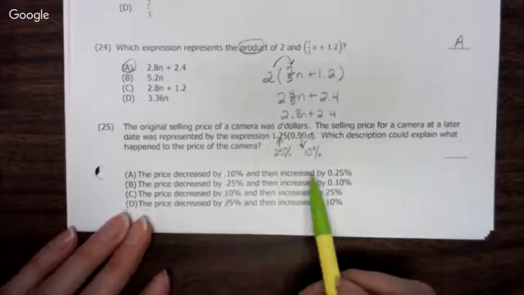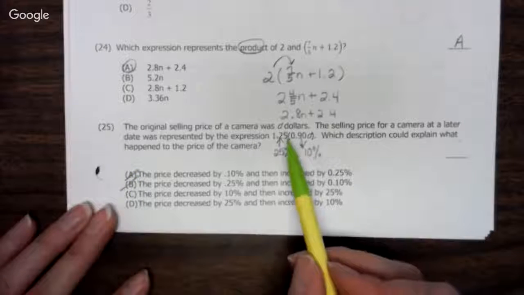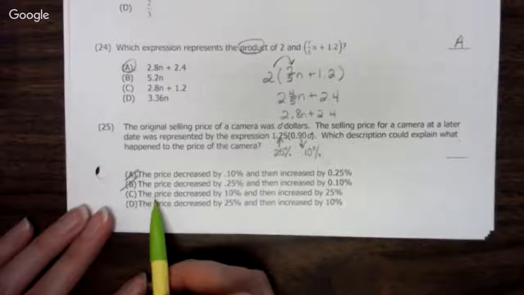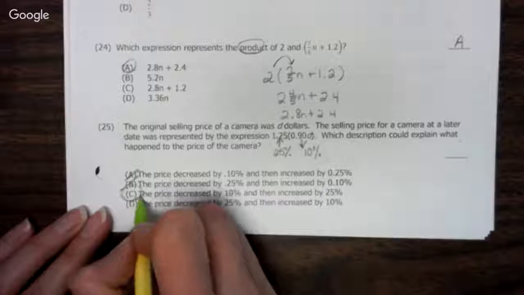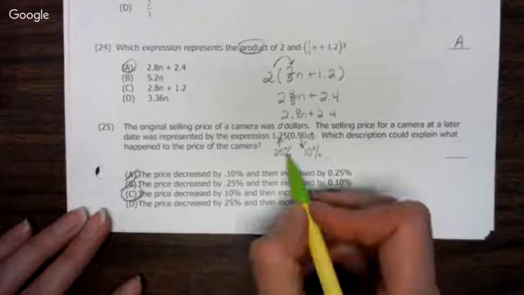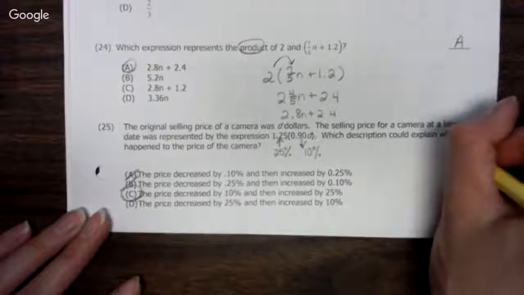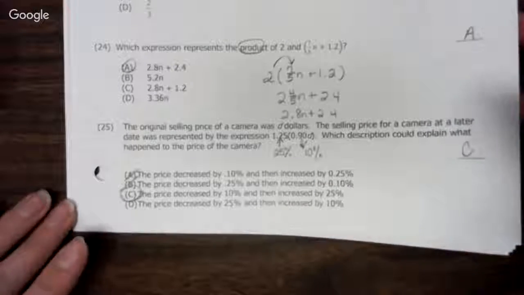So which one says that? Now, we can't have decimals in our percents because you actually move it over twice. This would be the price decreased by 10% and increased by 25%. That's what we said. We didn't decrease by 25%. We did the opposite. So that would be choice C.